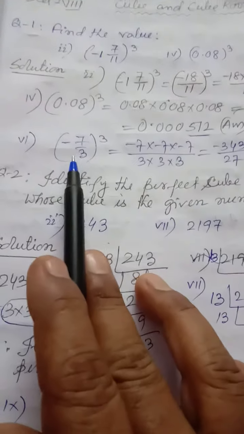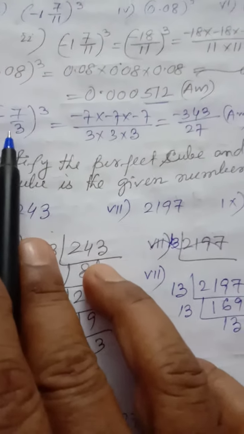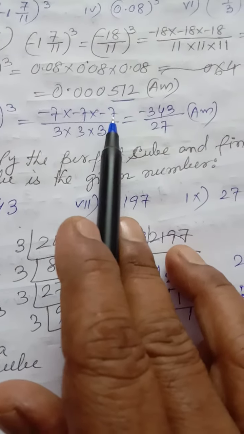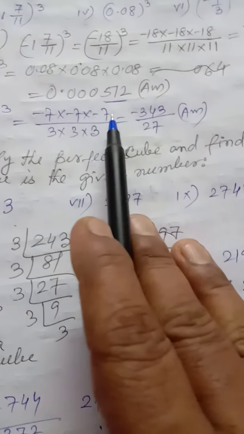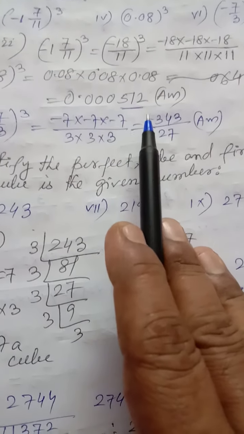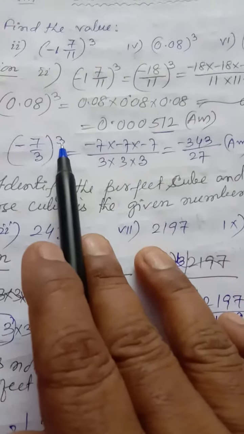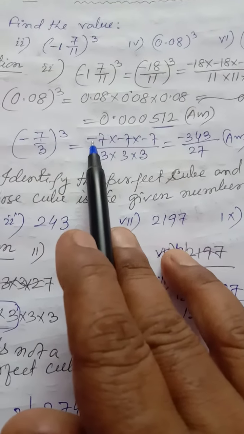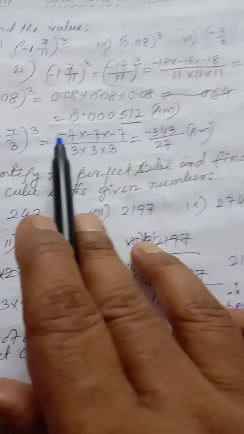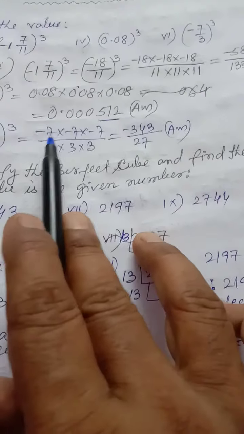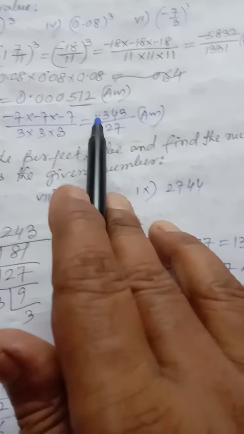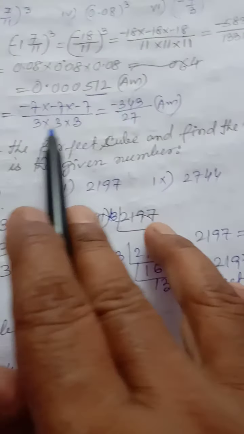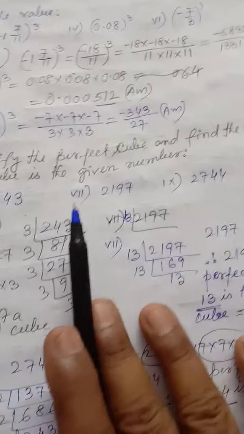Okay. Now another fraction I have taken. This is very simple. Minus 7 you have multiplied 3 times. If you are finding the cube value of a negative number, it will always come negative, because the cube power 3 is an odd number. Therefore, whatever the sign of the base is, that sign will carry. So 7 cube value is 343. In this case it will be minus 343, and 3 cube value is 27. So minus 343 by 27.